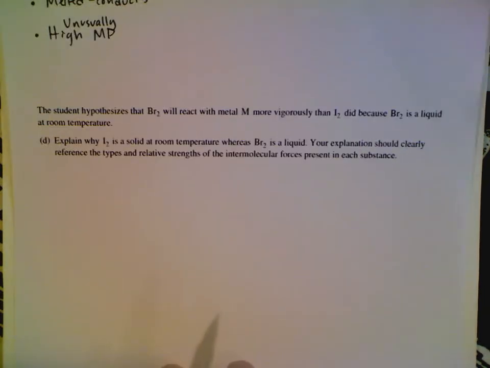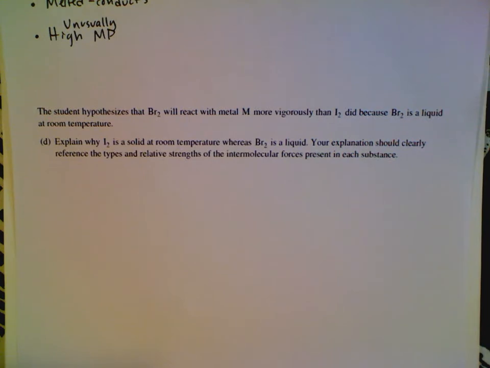And lastly, for D, it says the student hypothesizes that Br2 will react with metal M more vigorously than I2 did because Br2 is a liquid at room temperature. D says, explain why I2 is a solid at room temperature, whereas Br2 is a liquid. Your explanation should clearly reference the types and relative strengths of the intermolecular forces in each substance.